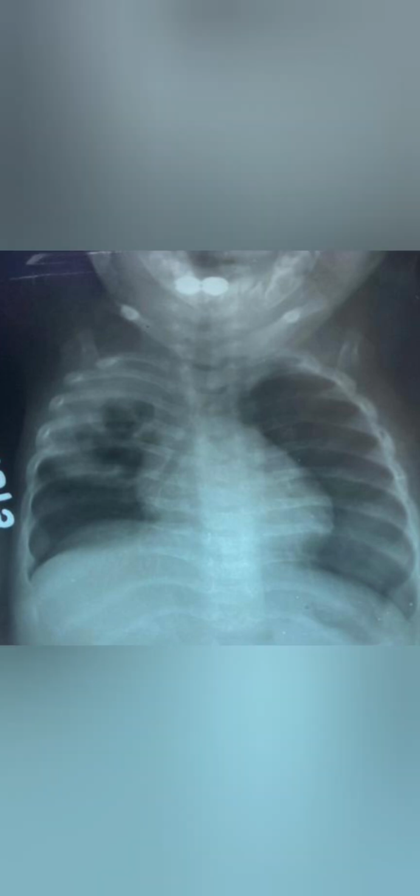Then if they ask what are the causes of pneumatocele, then you can mention usually it is because of any cystic disease of lung, which is caused by staphylococcus or streptococcus, and it can also be seen in trauma.